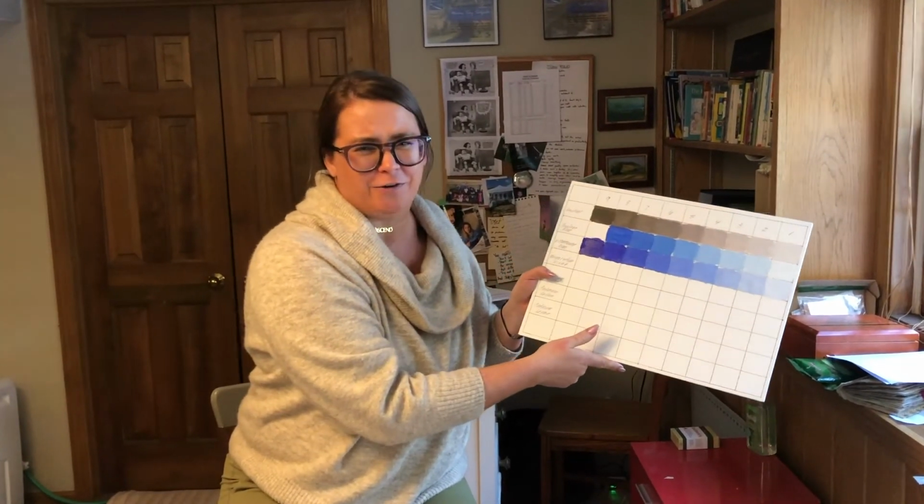And a little tip I found, this might be kind of silly, but I would hold it like this and kind of look down here, like that.